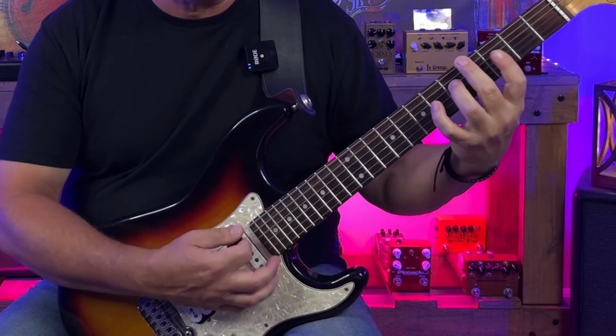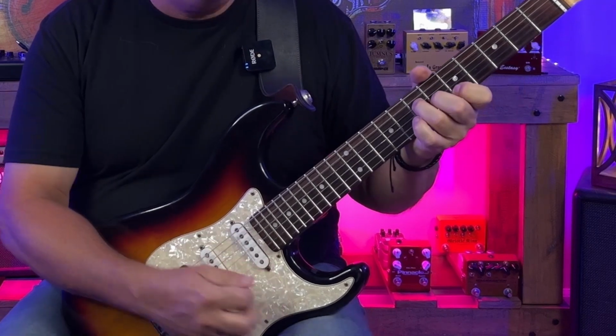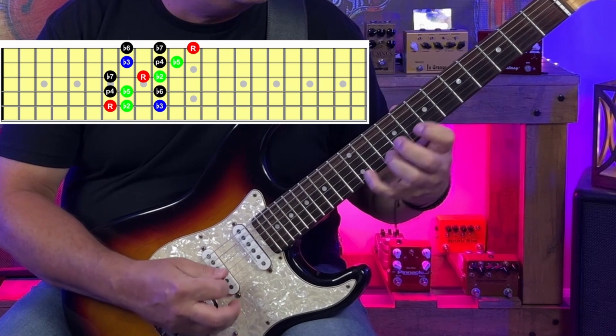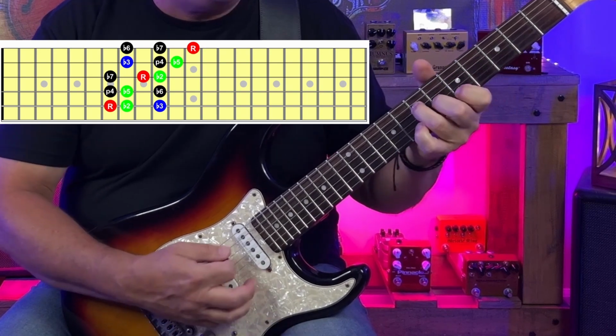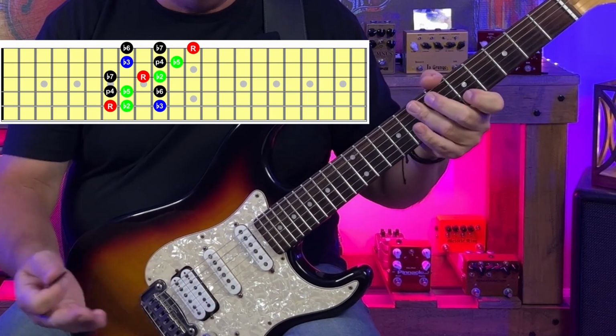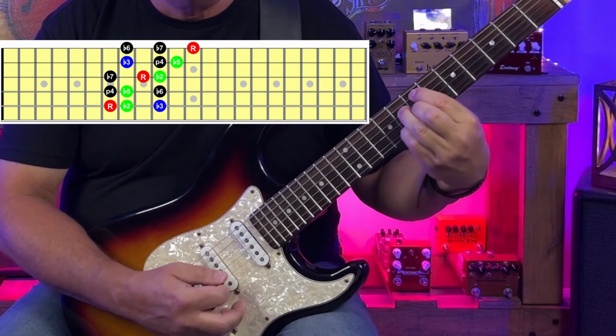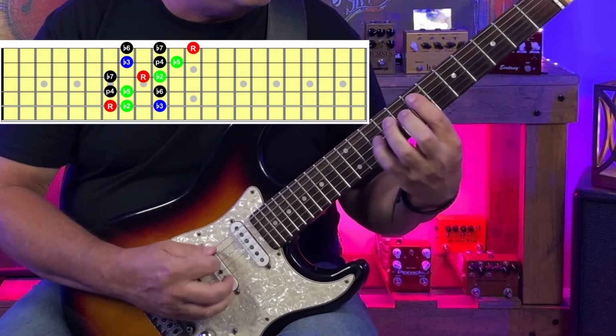So we've got G minor and A. Or you can just play minor 7 flat 5 of the root. So that would be E minor 7 flat 5.